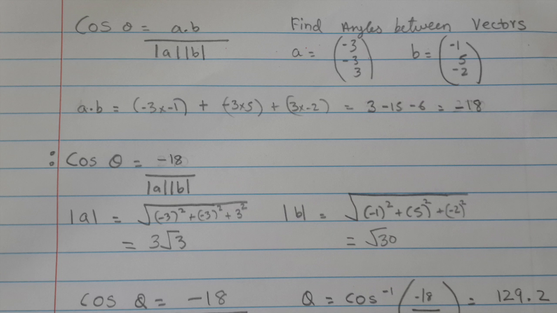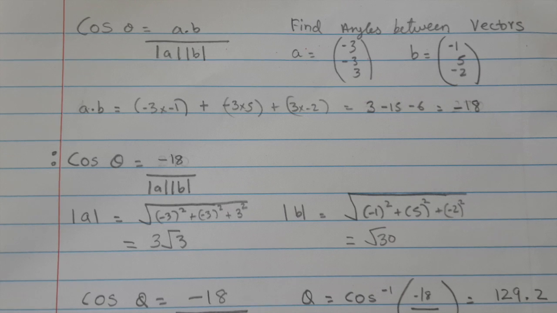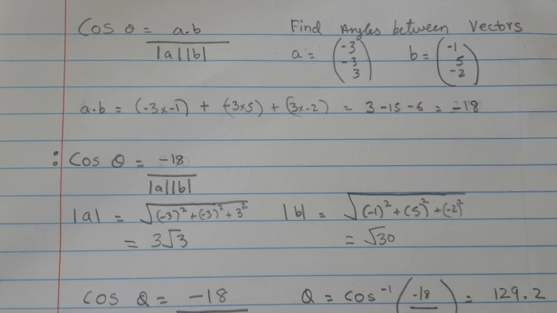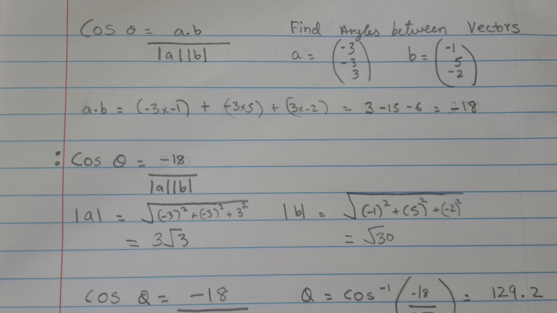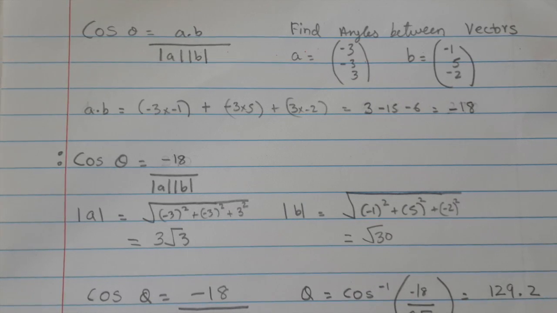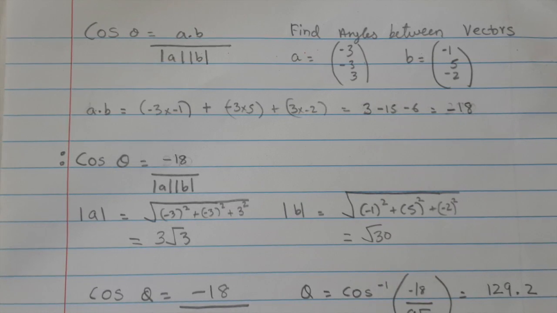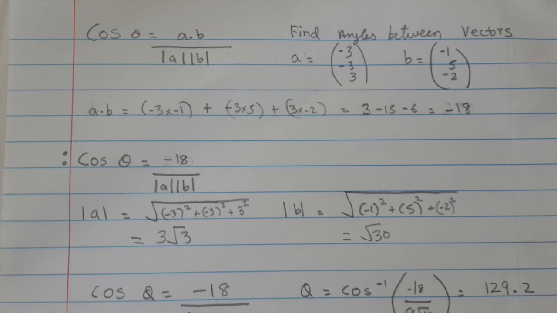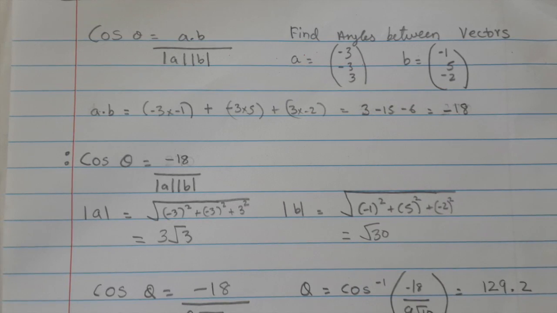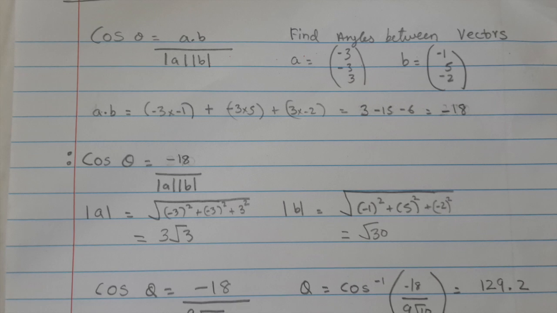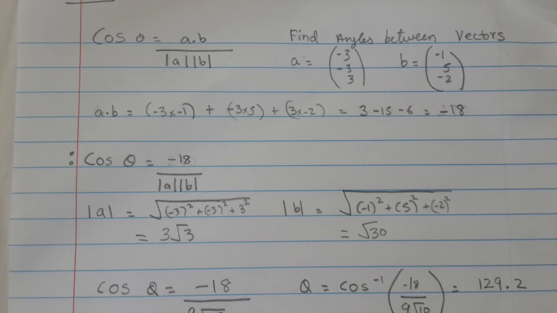For this question, we need to find the angle between the vectors a and b as given, and we will use the formula cos theta equals a dot b over the magnitude of a and b. To find a dot b, we multiply x, y, and z for both the vectors and add them together, which is equal to minus 18, and then we put it in the formula.